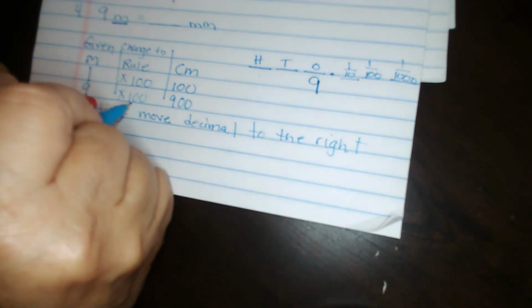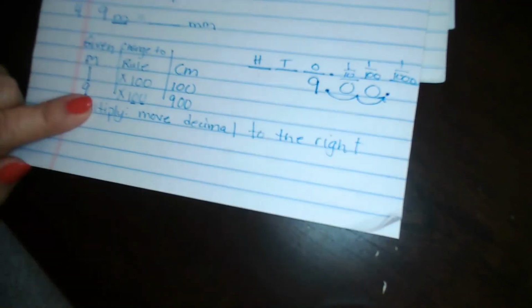So I'm going to just label 100, 10, ones, decimal point, tenths, hundredths, and thousandths, which are simply where I put the zeros. Now I'm going to write the number 9. There's only one digit to represent the number 9. And I have 2 zeros here, so I'm going to place those here. My decimal is here, and I'm going to move it to the right, 1, 2, and that's where I get my answer, 900.